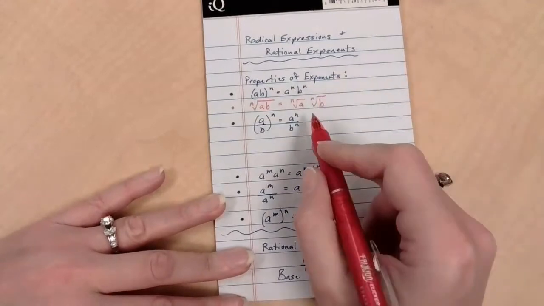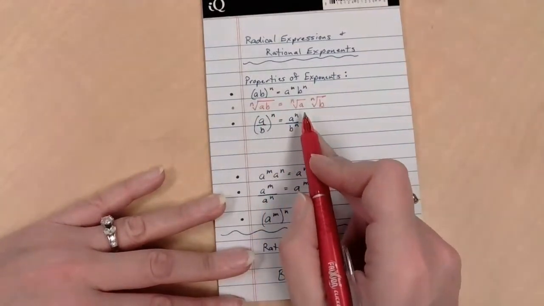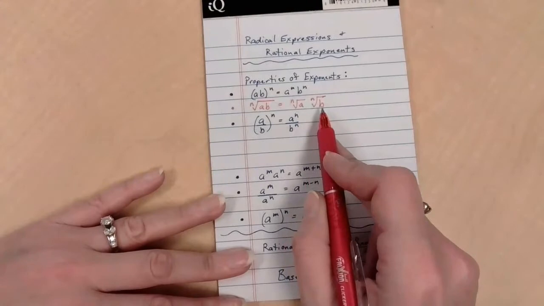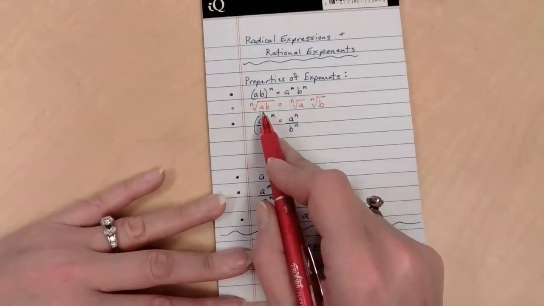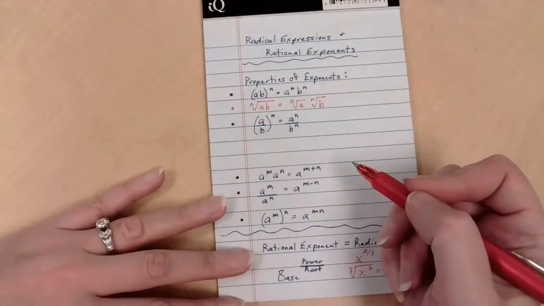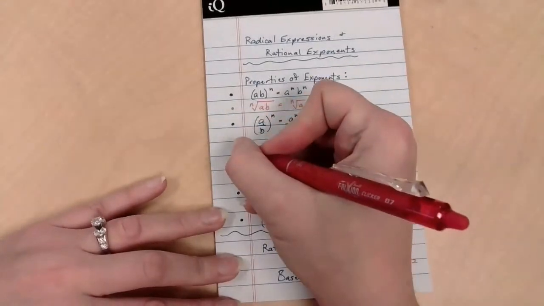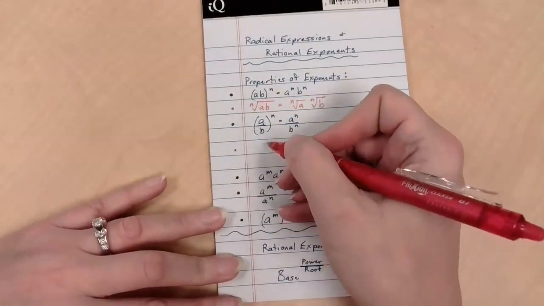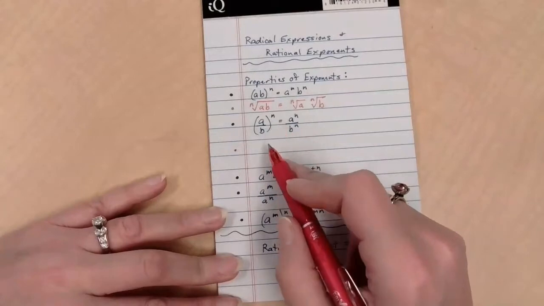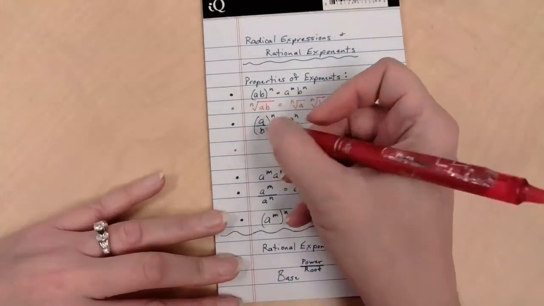And again, strong reminder, these properties go both directions. In other words, if I have two of these, I can actually combine them into one radical under the same radical. All right, and then the partner for this one is going to be very similar. If this works for exponents, it also works for radicals.